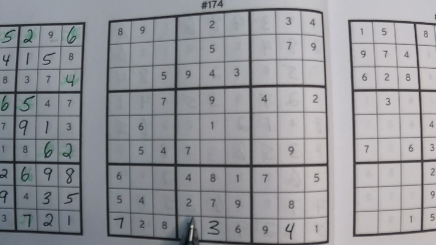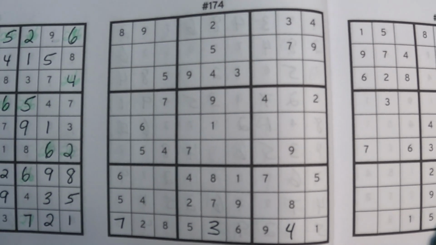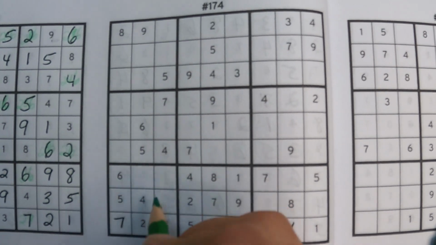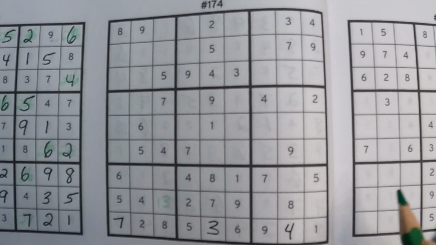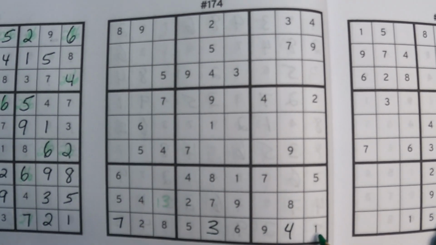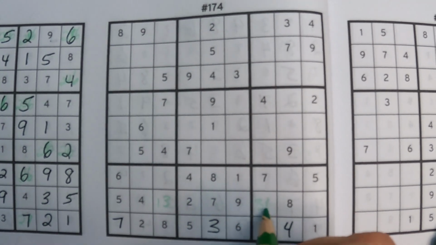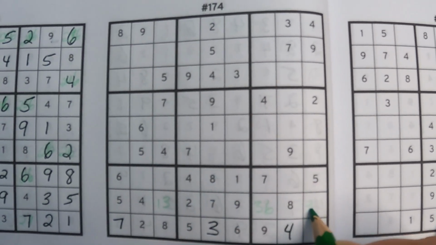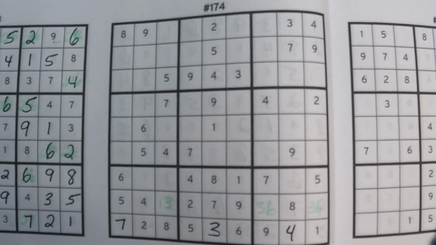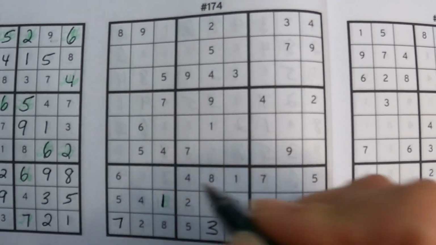For this row, we're missing 1, 3, and 6. We've got a 6 here, so 1, 3, a 1 here, so 3, 6, and same here, 3, 6. That means our 1 has to be here.